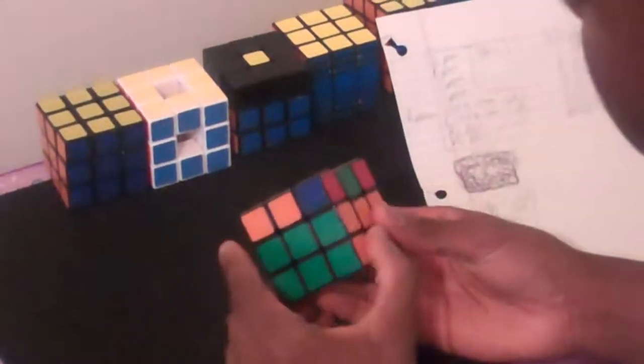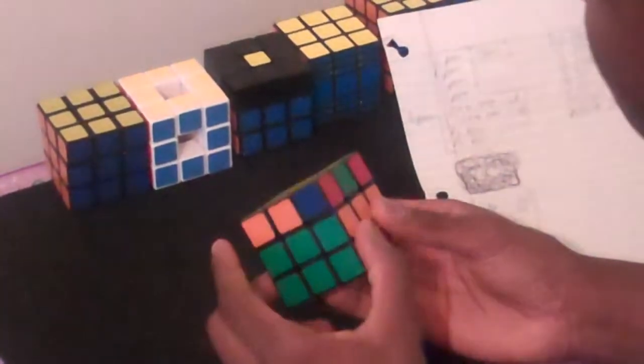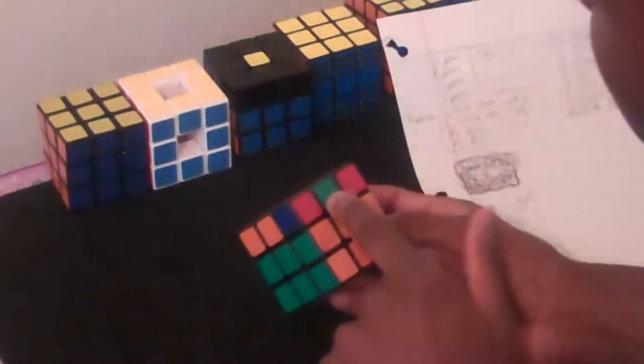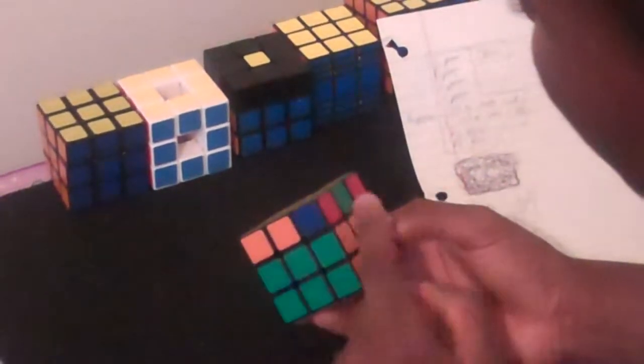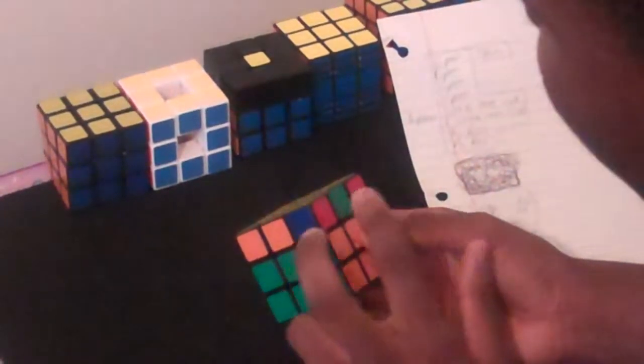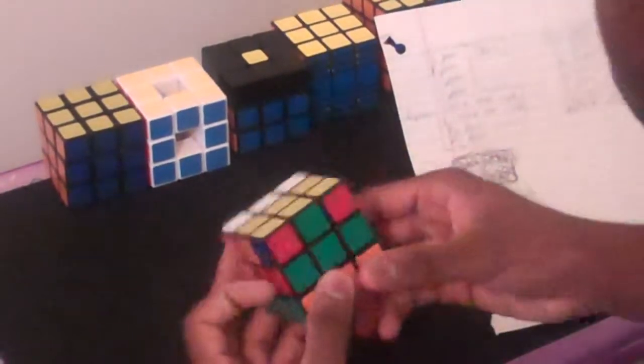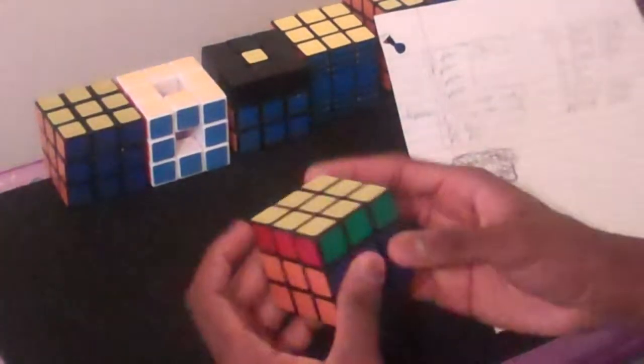With the G perm, you have the same situation, the 2 bar with the headlights. You're going to look at this color and this color of the edge in the center. You see they're opposite, so that lets you know it's a G perm. That's how it always is. They're going to be opposite. If it's a corner cycle, I think they have to be the same. So that's how you can distinguish between the T perm, G perms, R perms, and the corner cycles.